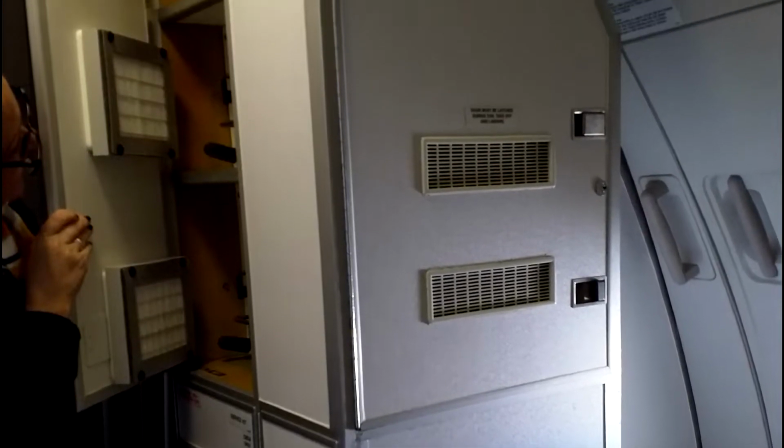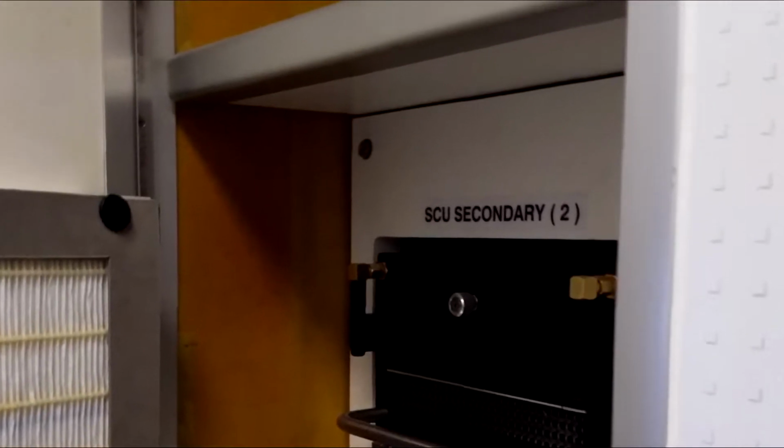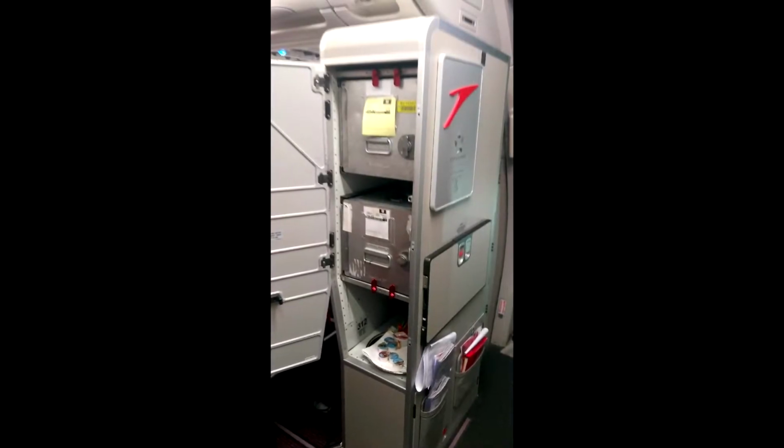The stowage units, this particular one here, will carry electronic instruments. Other ones will carry clothes, first aid kits. And the one I would like to talk about today is this one in particular.